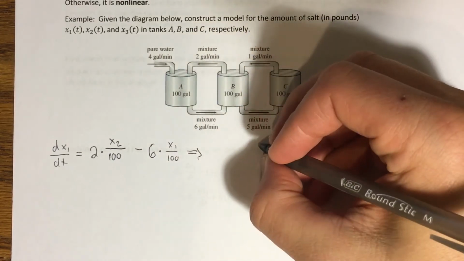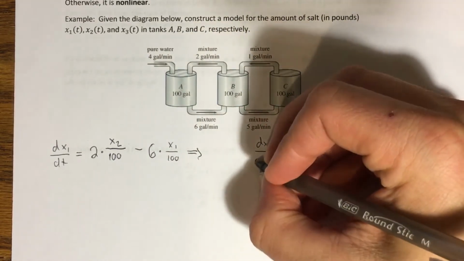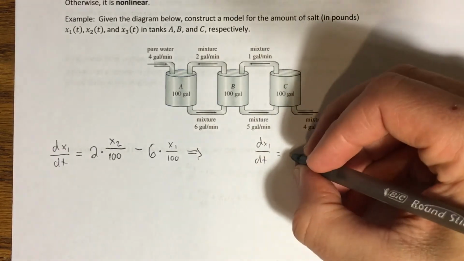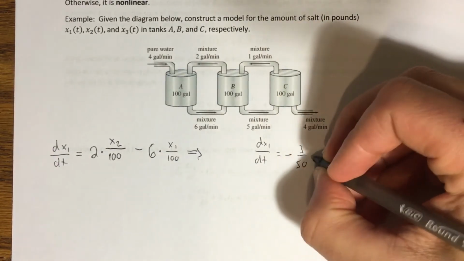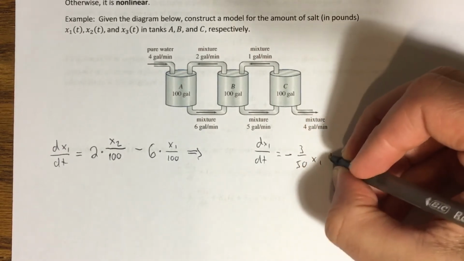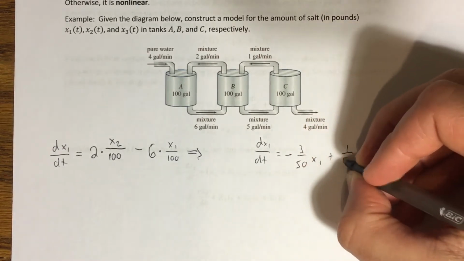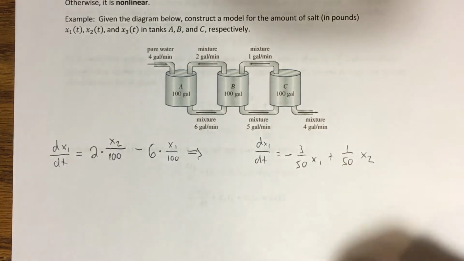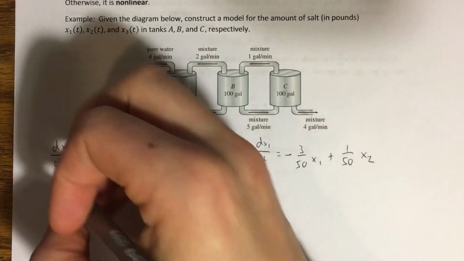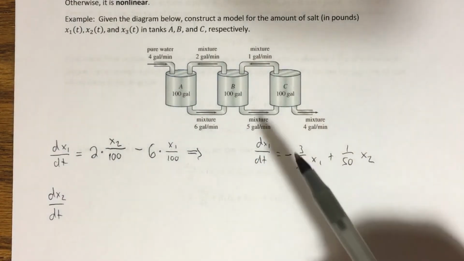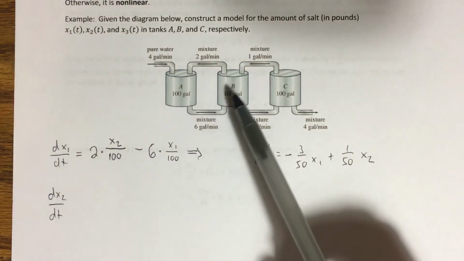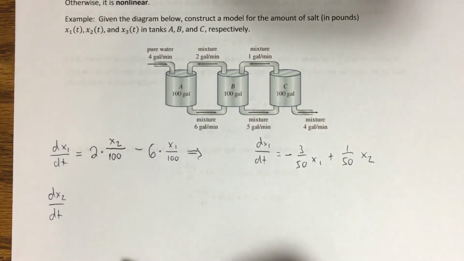Simplifying that, I get dx1/dt equals, let's write this term first, negative 3/50 x1 plus 1/50 x2. Okay? Now we need something for dx2/dt, the rate of change in the amount of salt in the second tank with respect to time.